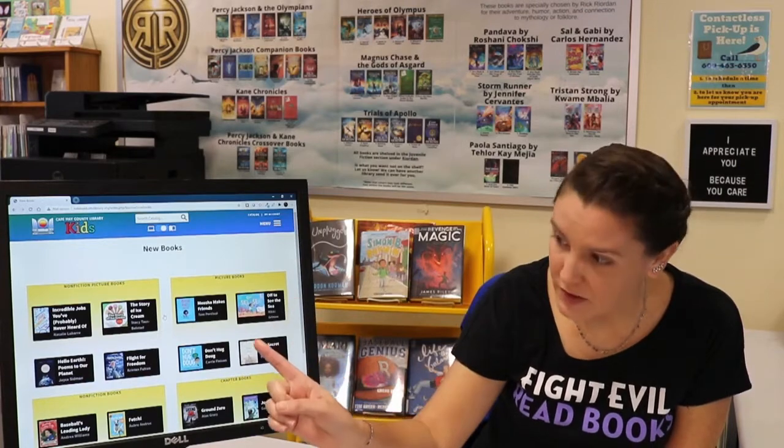We have it broken down by section. There's nonfiction picture books, which is the fiction ones, and we have our nonfiction books and our chapter books. This is the newest stuff, and just like before, if you were to click on something, then it would take you to that item in the catalog and tell you if it's checked in and let you put a hold on it.